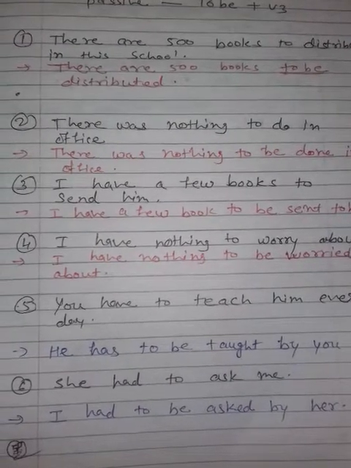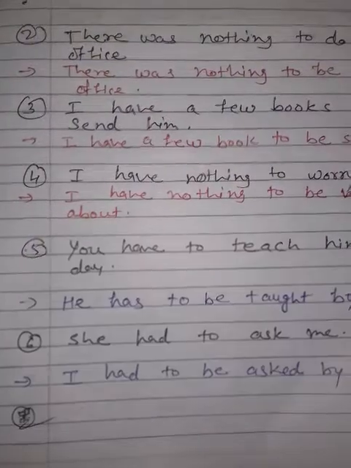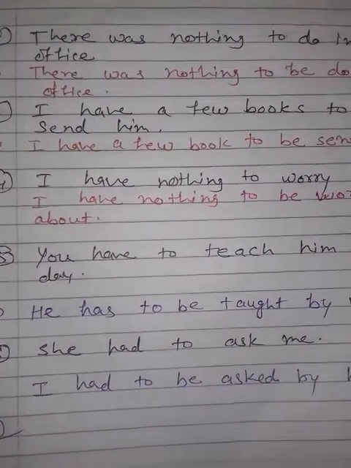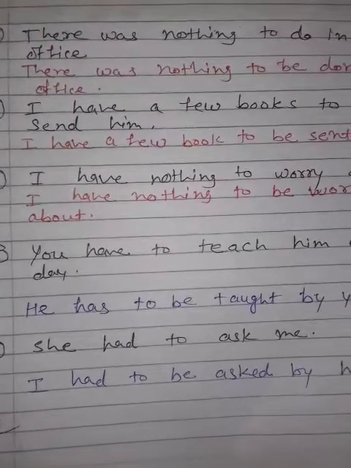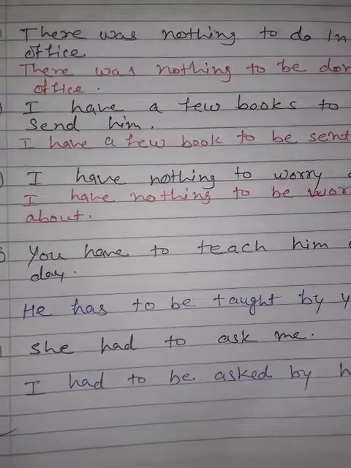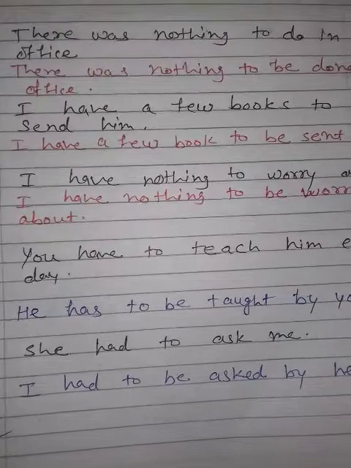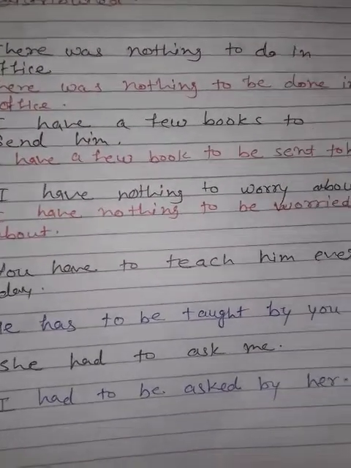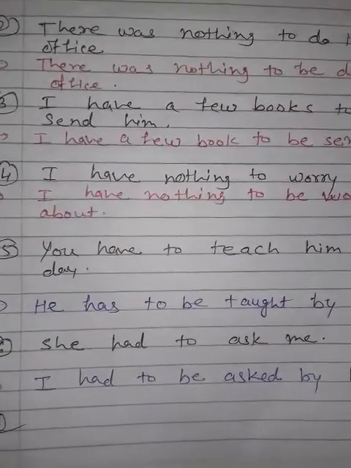Now in the next type of examples, you have to find the subject and object and add be with to and the third form of the verb. You have to teach him every day.